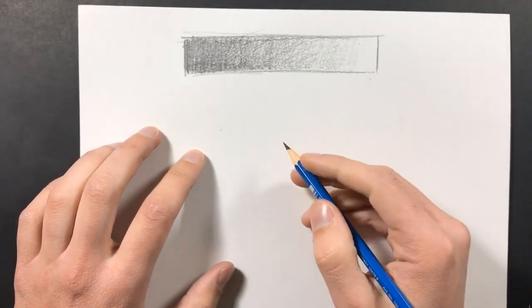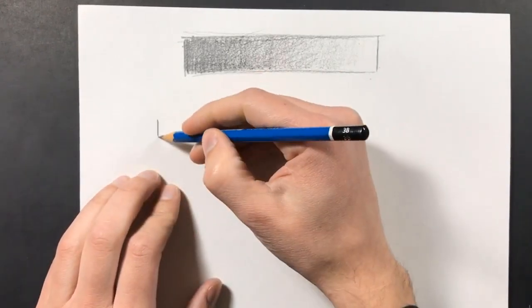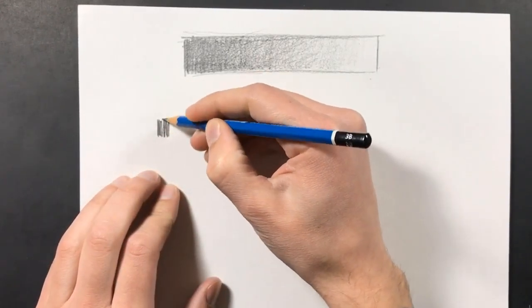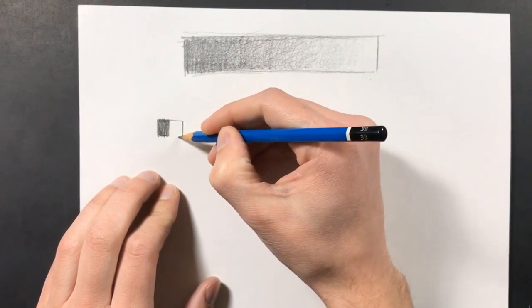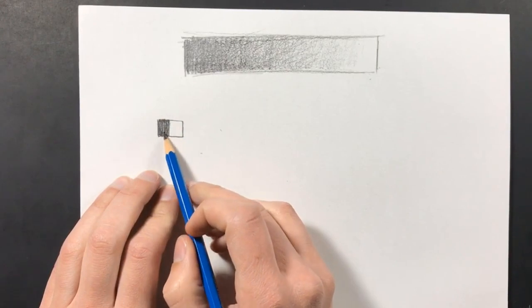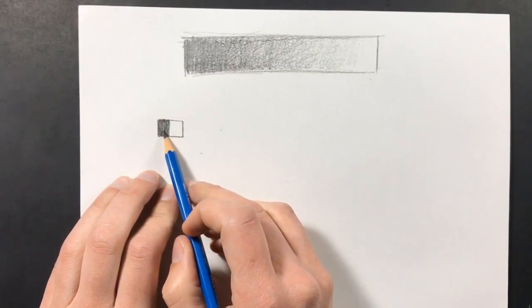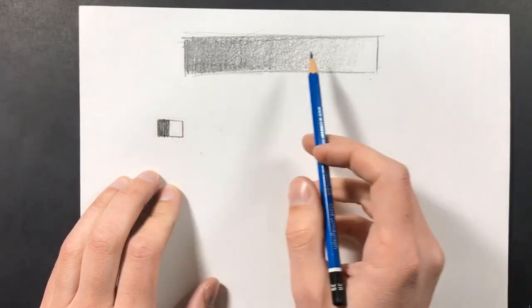Now, what is contrast? Well, contrast is just the difference between values. So, something that has really high contrast would be black and white. So if I do a black box right here, and I do that right next to a white box, well, there is a lot of contrast between those two colors. And so that's all contrast is. The more contrast there is, the more distance there is between the values.